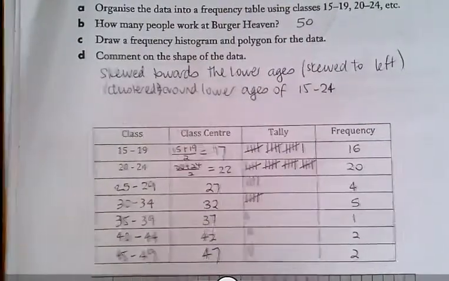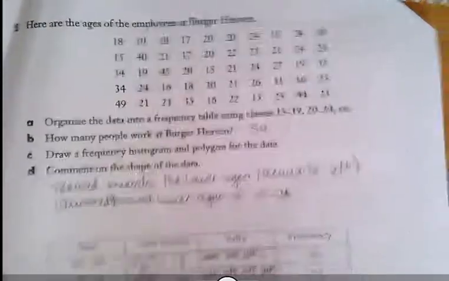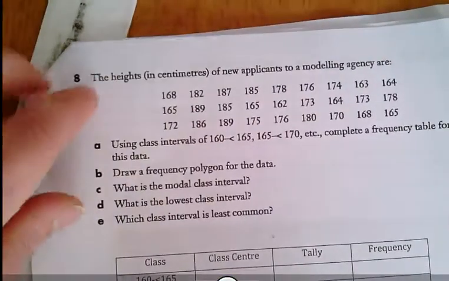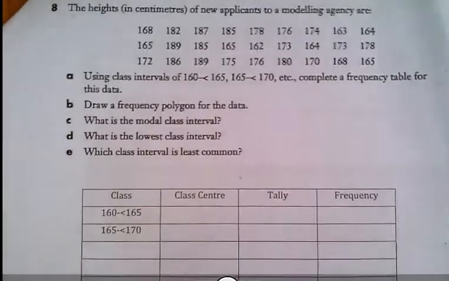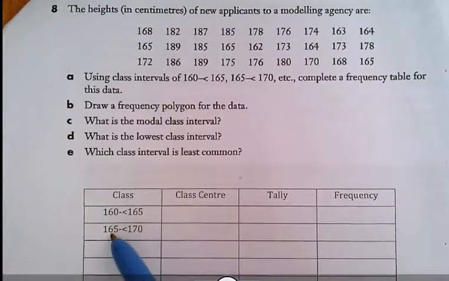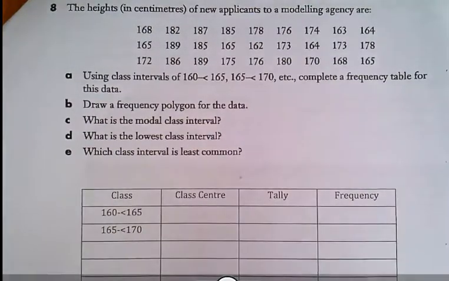It's because this data has been counted, whereas this data is continuous, it's not discrete like the data in question 5. Okay, so this will be just less than 165, but this is 165 and higher.